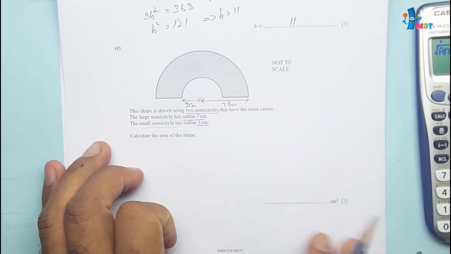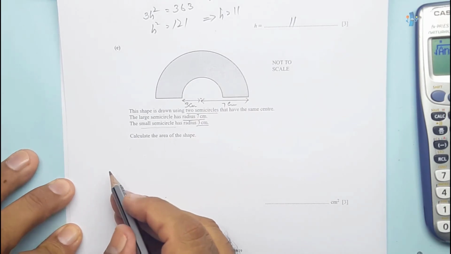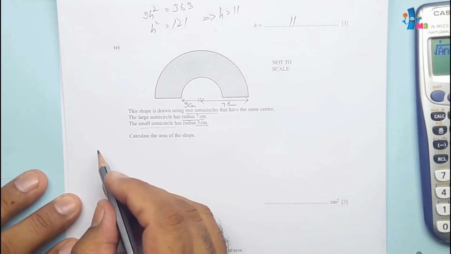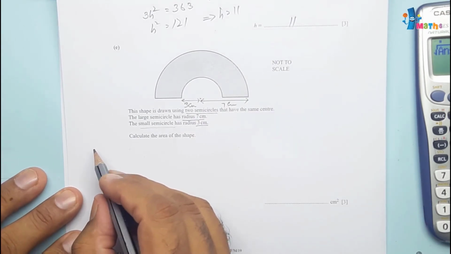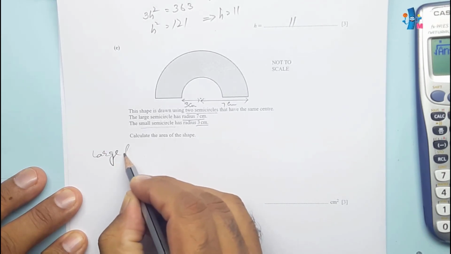So we will find the area of the bigger circle.